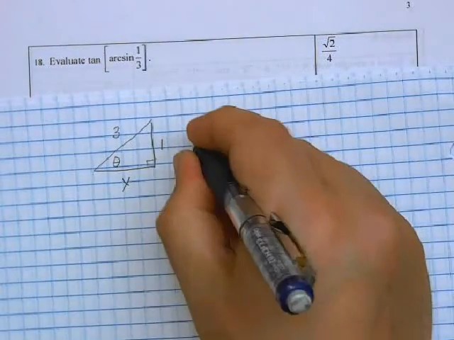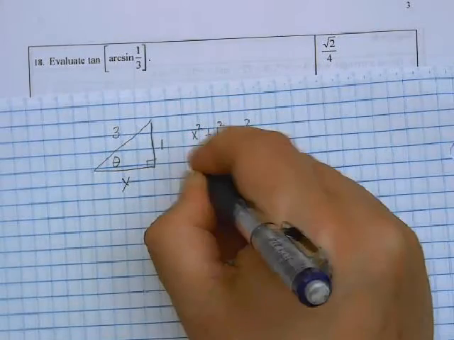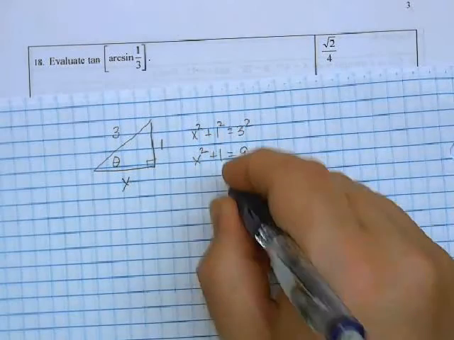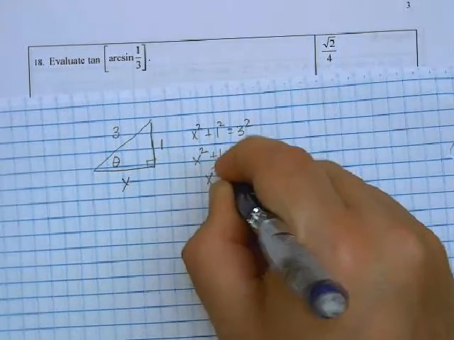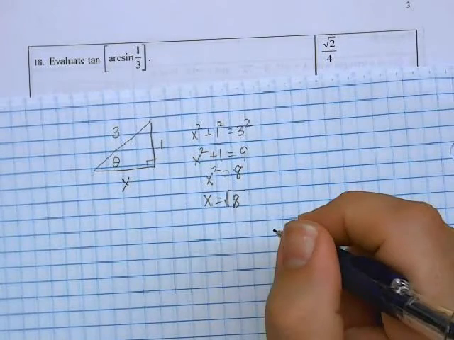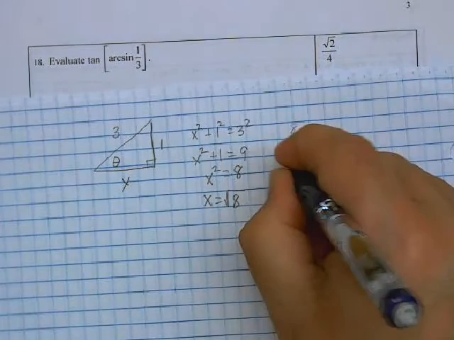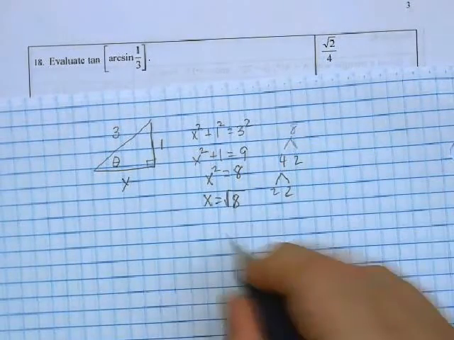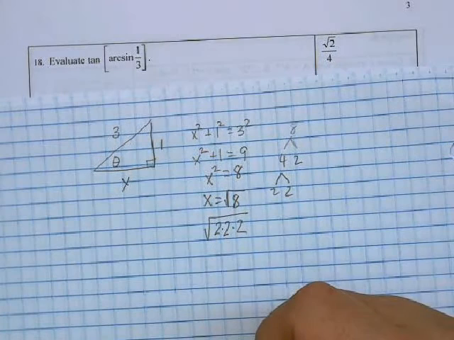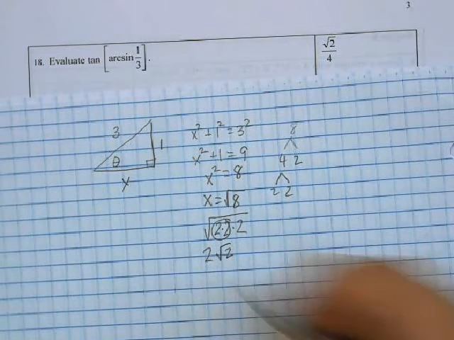I'm going to call that x. So x squared plus 1 squared equals 3 squared. I'll subtract 1 from both sides. X squared equals 8. So x is radical 8, which can be simplified. So 8 is 2 times 2 times 2. We have one pair of 2's, so we get 2 radical 2.